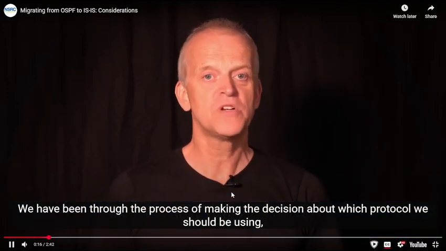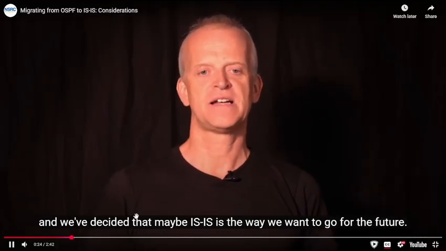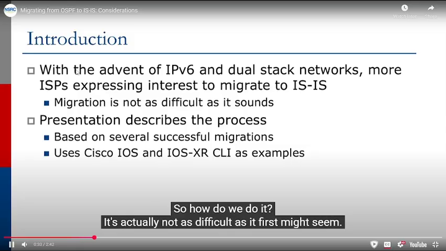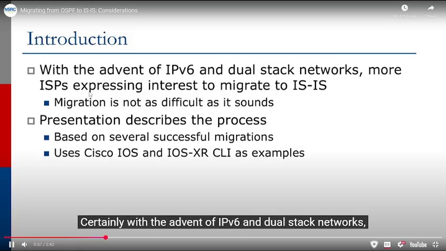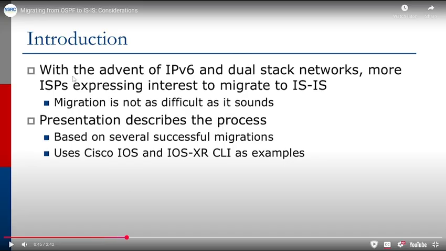Migrate from OSPF to ISIS. We have been through the process of making a decision about which protocol we should be using, and we may have OSPF already deployed on our network, and we've decided that maybe ISIS is the way we want to go for the future. So how do we do it? It's actually not as difficult as it first might seem. Certainly with the advent of IPv6 and dual-stack networks, more and more network operators are expressing an interest to move over to using ISIS.